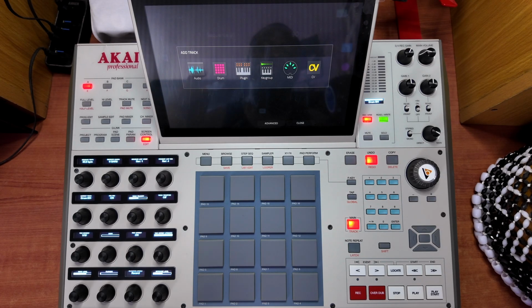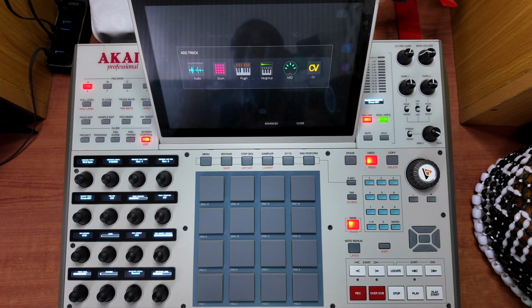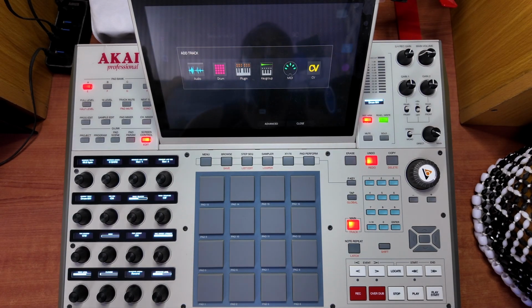So while a drum program assigns a different sound to every pad, what a key group program does is it turns the MPC into a traditional sampler synthesizer. This allows you to play a single sound chromatically across a keyboard or the pads. Now, how does this work? This is done by transposition.